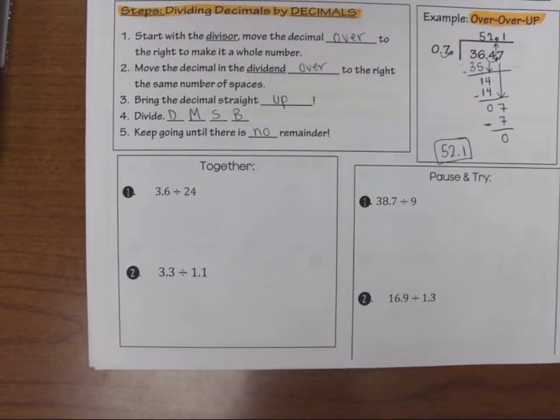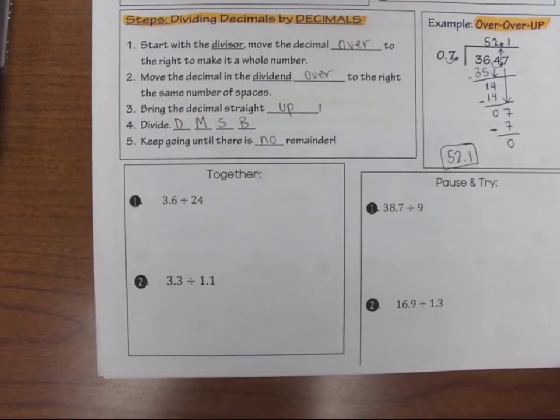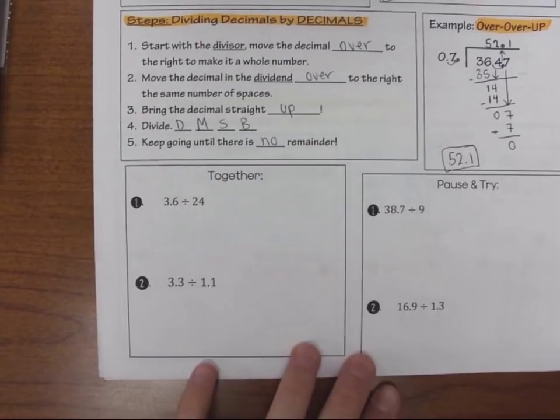Here's our last two. On these ones we are going to see things that are a little bit trickier, which is nice, because I want you to be ready to do these two over here on your own.